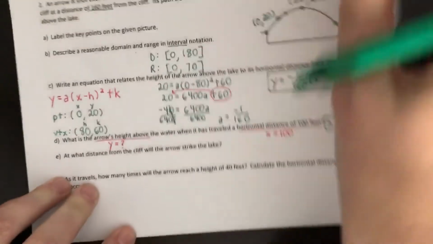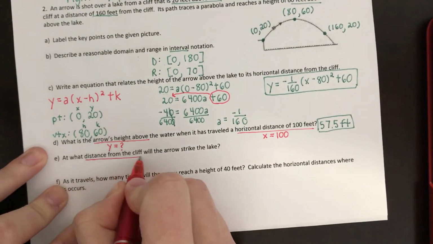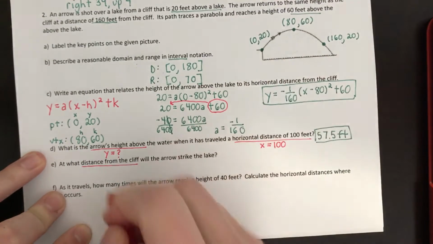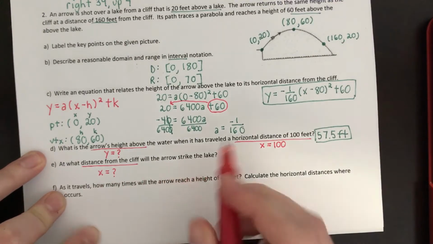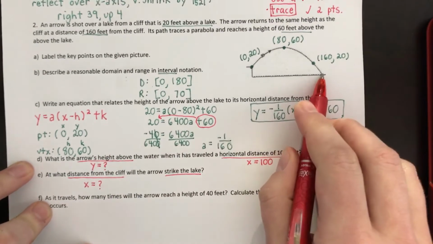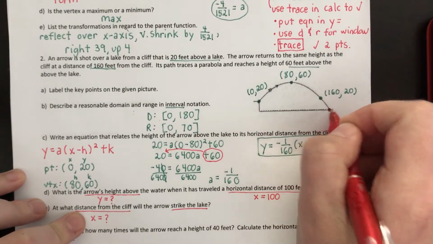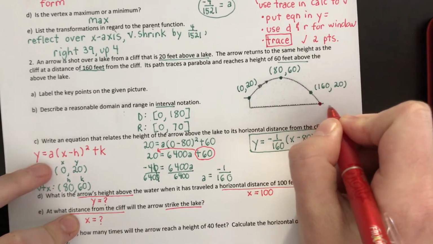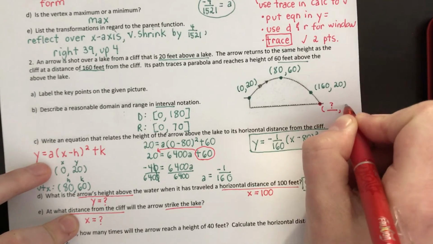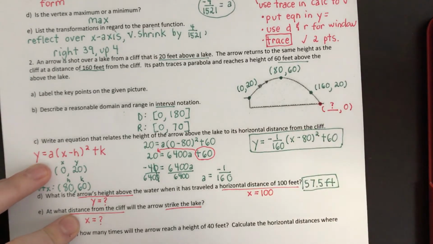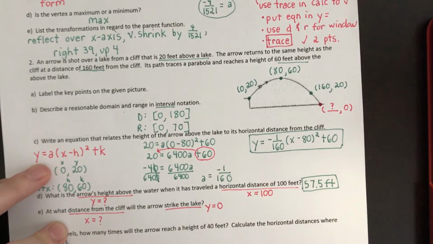Okay, so now let's do part E. At what distance from the cliff? So if we're talking distance from the cliff, we're talking horizontal distance. So we don't know the X. Will the arrow strike the lake? Well, when does the arrow strike the lake? What do we know about that point there? We know when the arrow strikes the lake that we don't know the horizontal distance. We don't know that. But we do know the height is 0 there. So when the arrow strikes the lake, the height is 0.